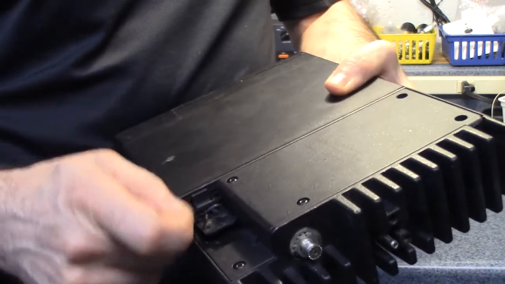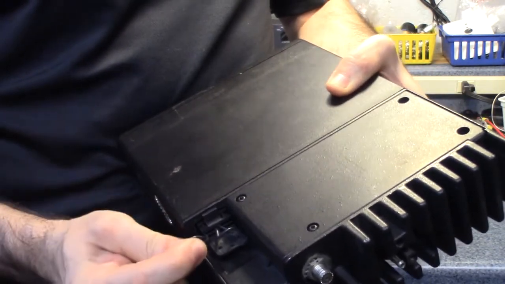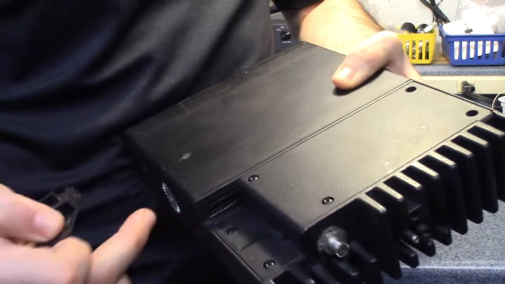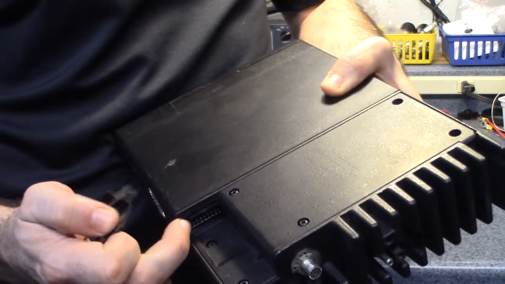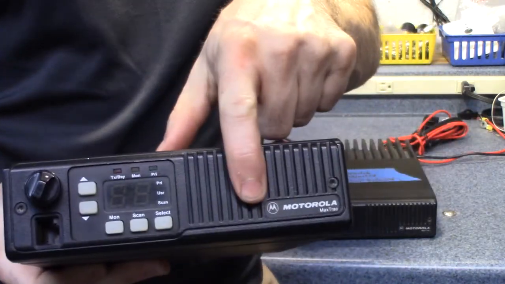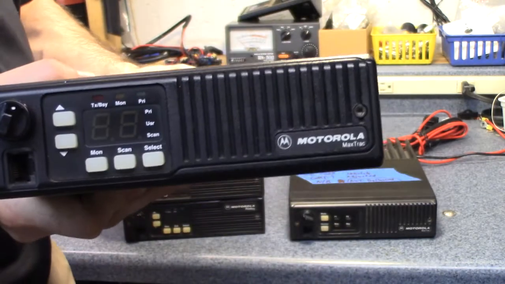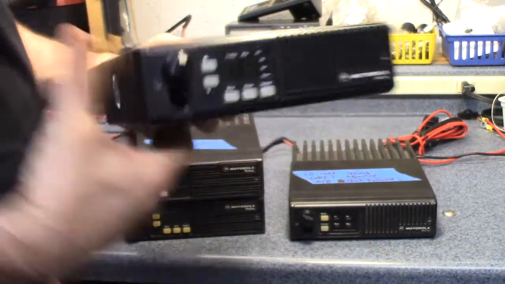The other jumper is a speaker jumper. If you don't have a jumper in pins 15 and 16, or you don't have a physical jumper actually on the pins themselves, the internal speaker will no longer function. That's so that you can set up an external speaker on these radios.